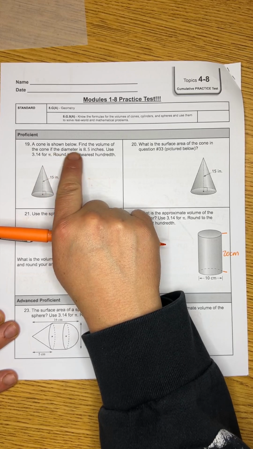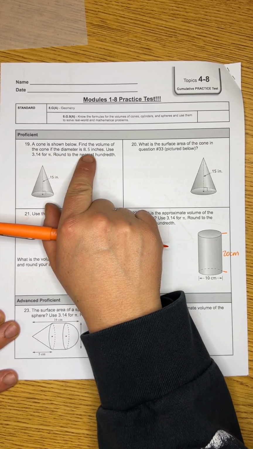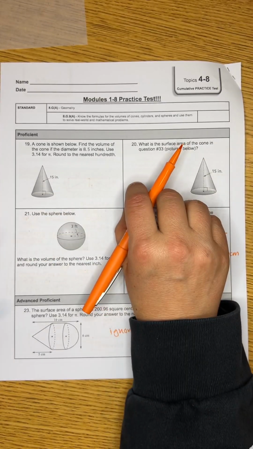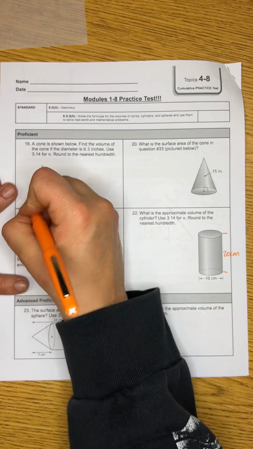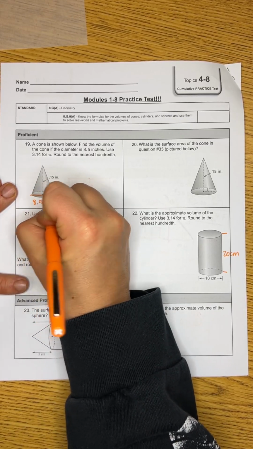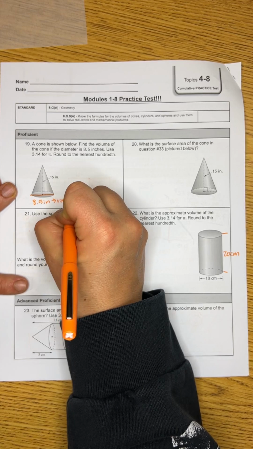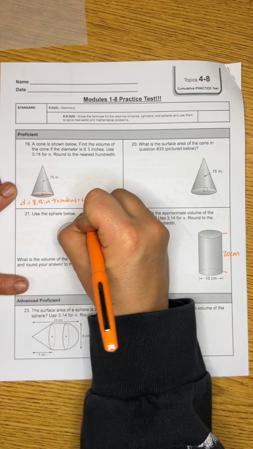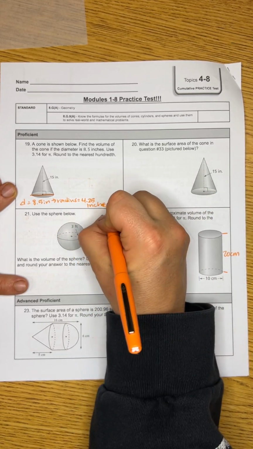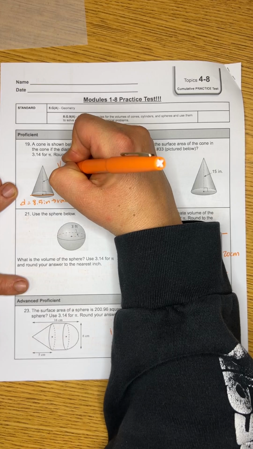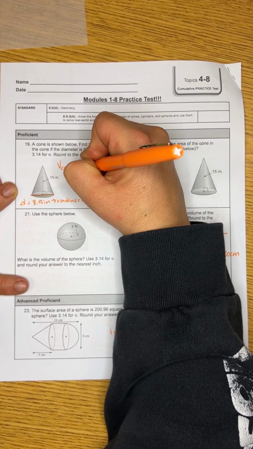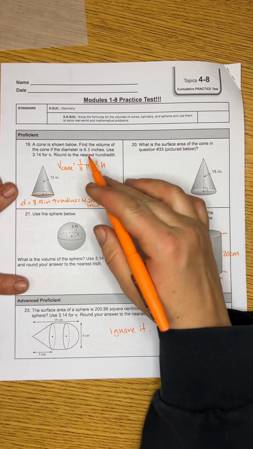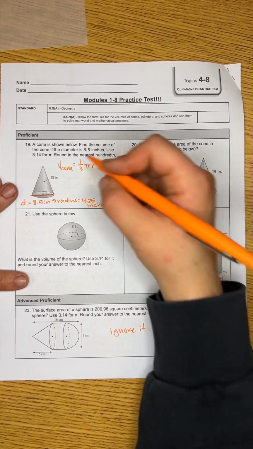A cone is shown below. Find the volume of the cone if the diameter is 8.5 inches. Use 3.14 for pi. Round to the nearest hundredth. So our diameter is 8.5 inches. That means the radius is 4.25 inches. Our volume of a cone equation is 1/3 pi r squared times height. So we're going to use all of this information to answer this problem.